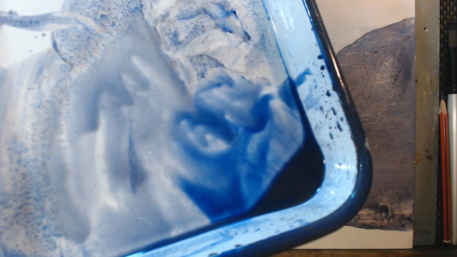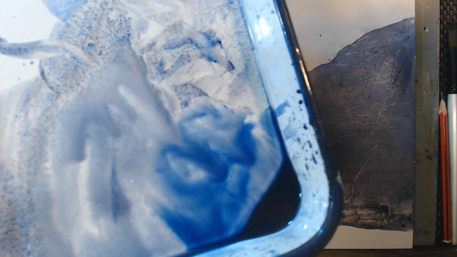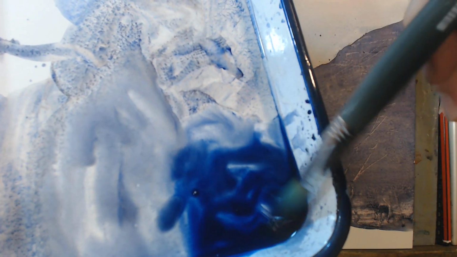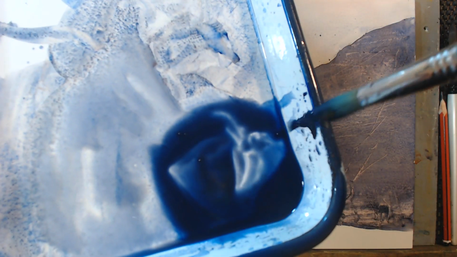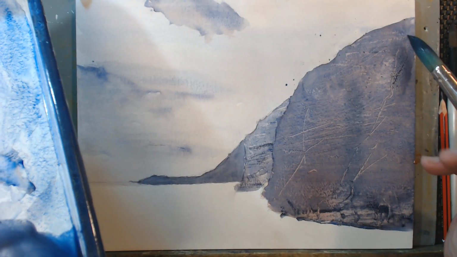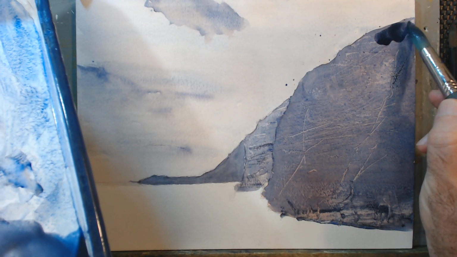A bit more. And some of that pink. More. There we go. I'm going to go ahead and do this one here now.